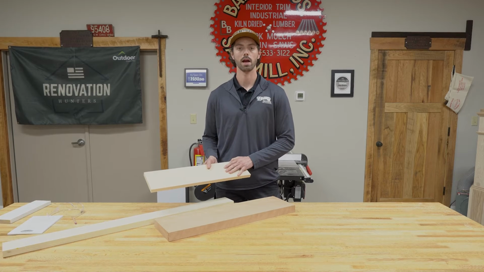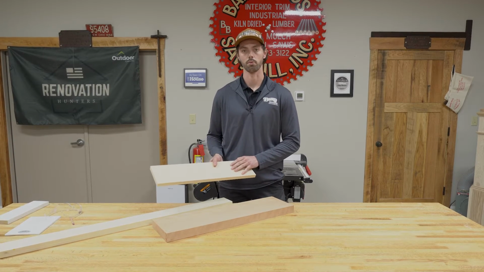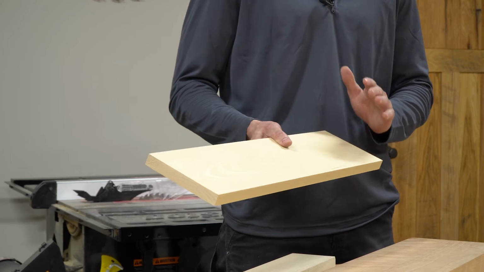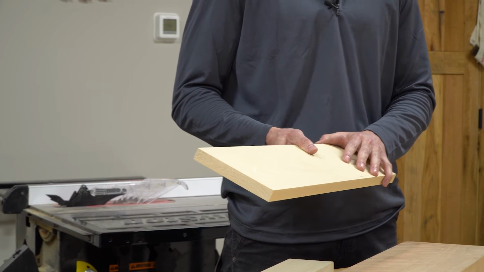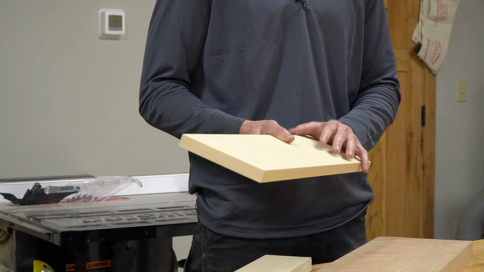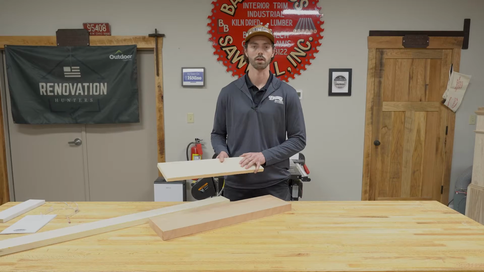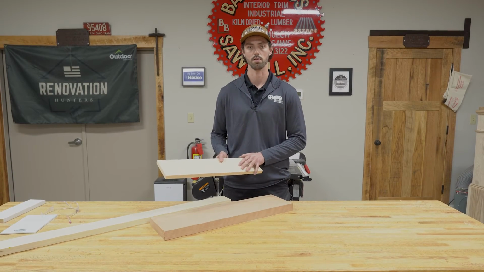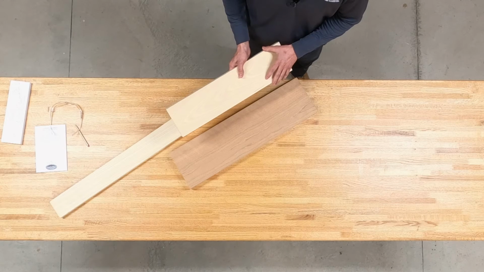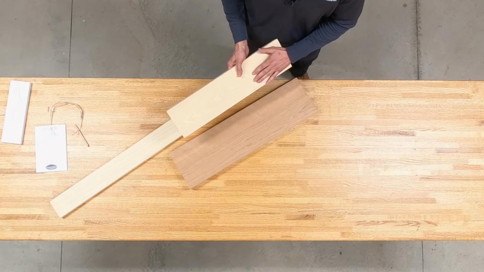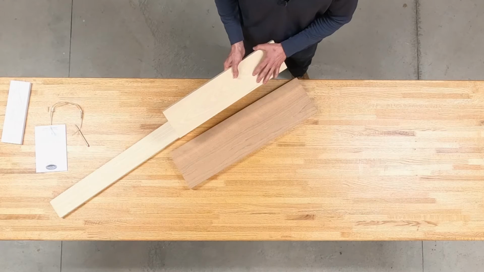Here we have a piece of 1x6. 1x6 is actually 3/4 by 5.5. When we're making 1x products, the rough lumber we'll start with is 4/4. It's 1 inch thick. Throughout the drying process, the milling process, and going through the molder, we'll end with a piece of lumber that's sanded one face, 3/4 thick overall.